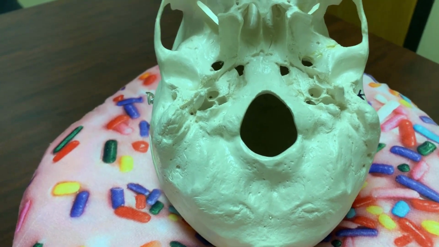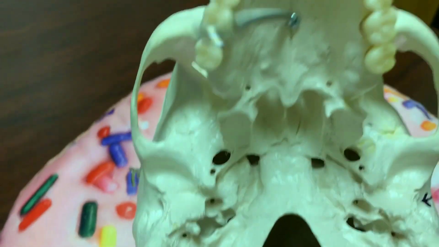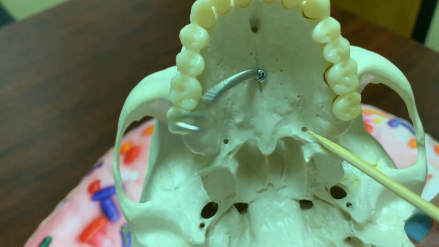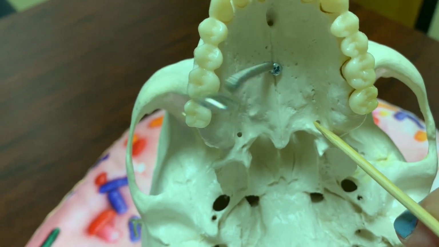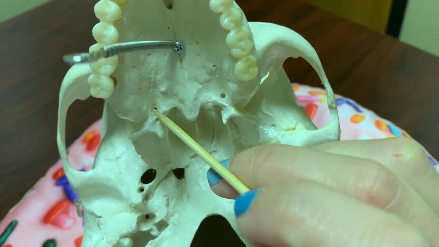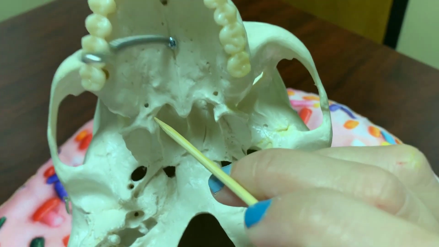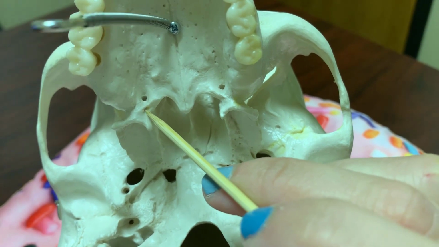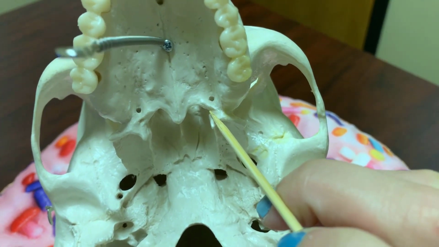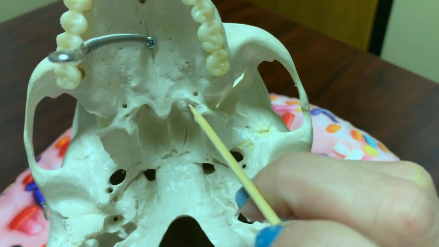Okay, so next in the lineup, we're going back over to where the palatine bone is. And you've got some openings in the palatine bone. These larger openings there and also there, those are the greater palatine foramen. And then underneath, we've got a smaller opening there and also over here, known as the lesser palatine foramen.